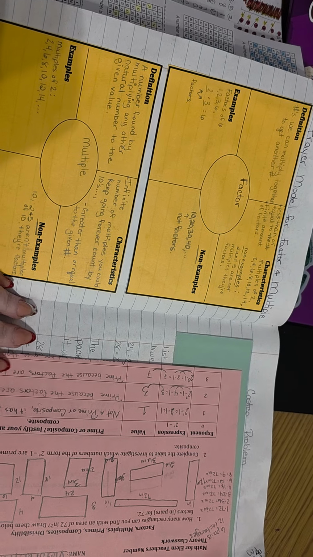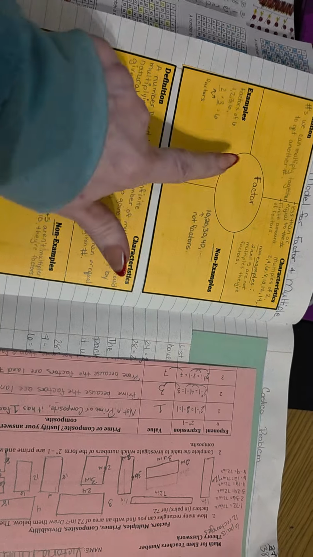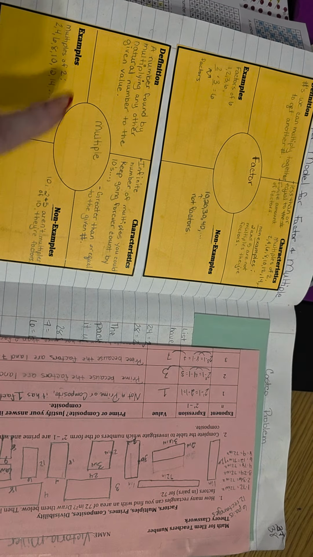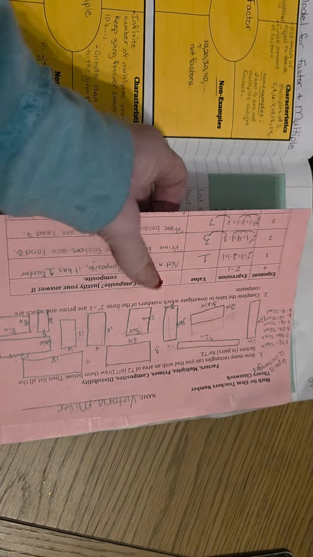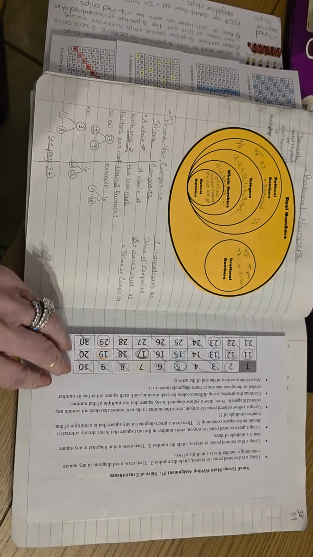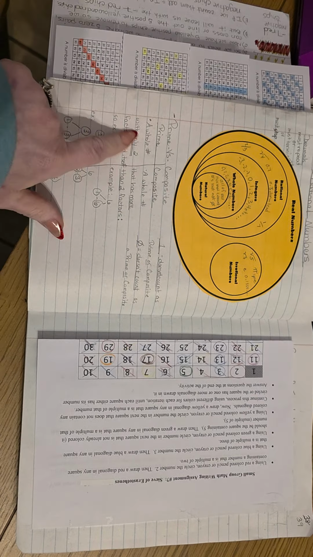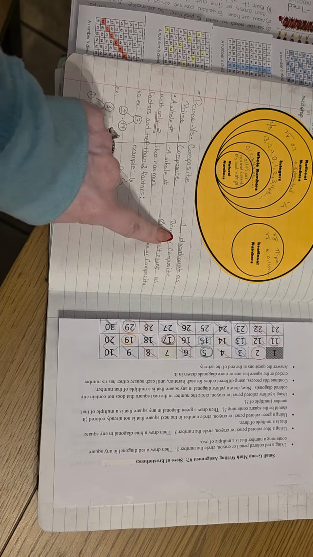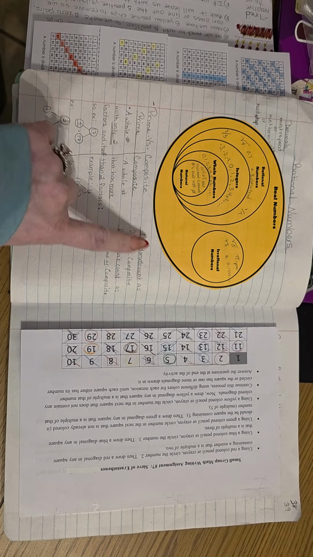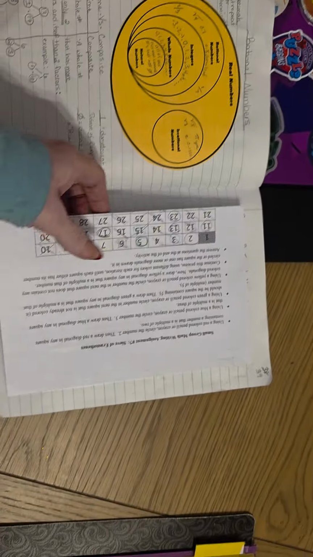Frayer model for the factors and multiples. They have the factor here, multiple here, definition, example, non-examples, etc. This is the factors, multiples, primes, and composites. Sorry about that. Here is the rational numbers. It explains what that is here. Prime versus composite. 1 doesn't count as a prime or a composite, and 0 doesn't count as a prime or a composite.